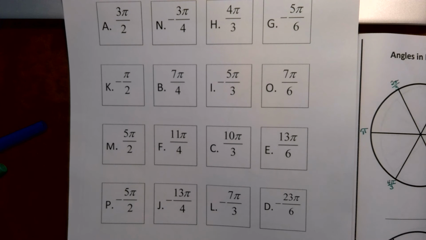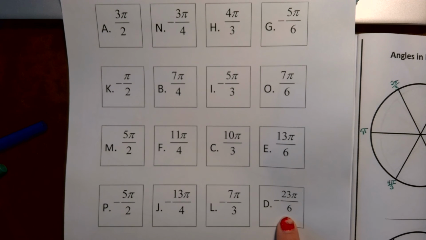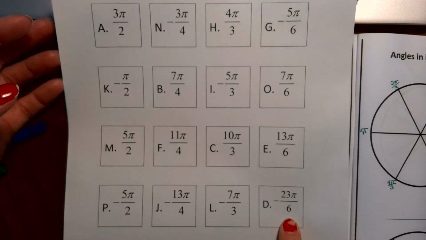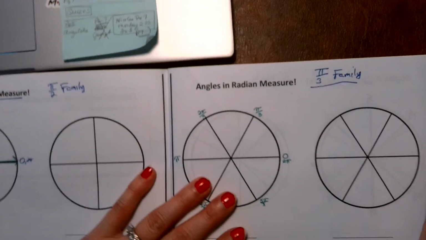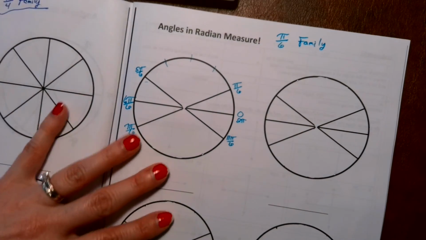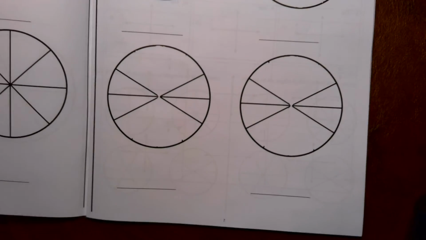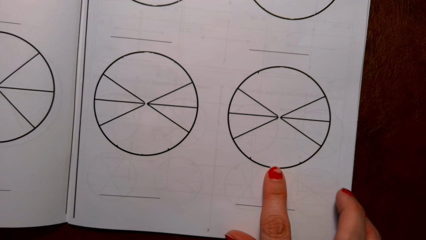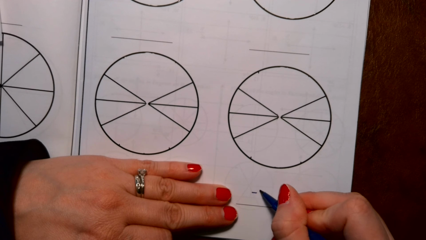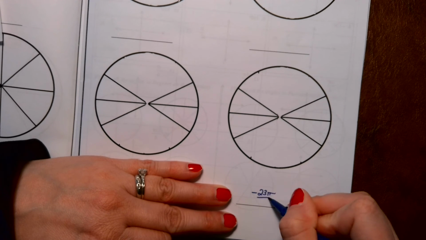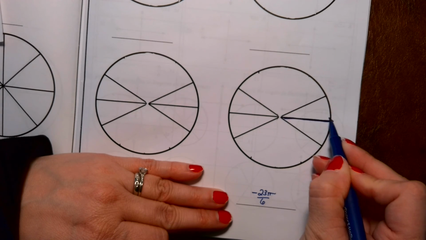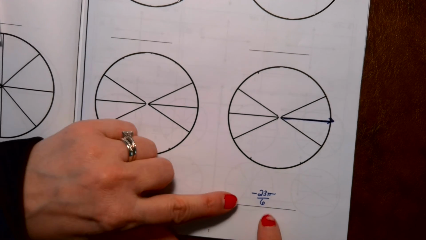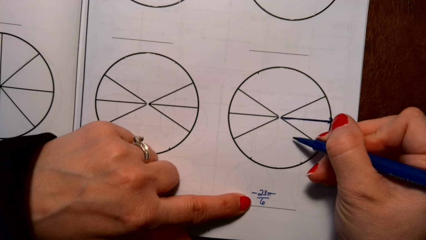Maybe I'll go ahead and help you with this very last one. This is a pi over 6 angle. So let's go to the pi over 6 family page. At this point, you'll probably be at the very end, so I'm going to do it down here. And the angle that I asked you to do was negative 23 pi over 6. So first thing I'm going to do is draw my initial ray, nice and dark with an arrow so I can see it. Since it's negative, I have to swing down.